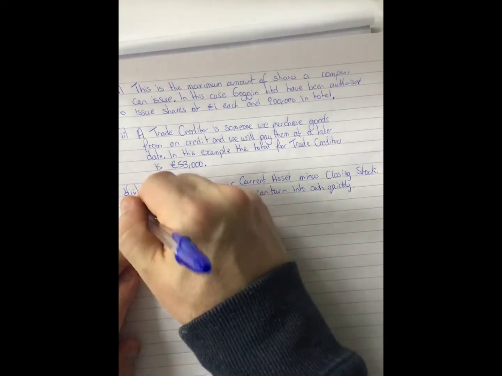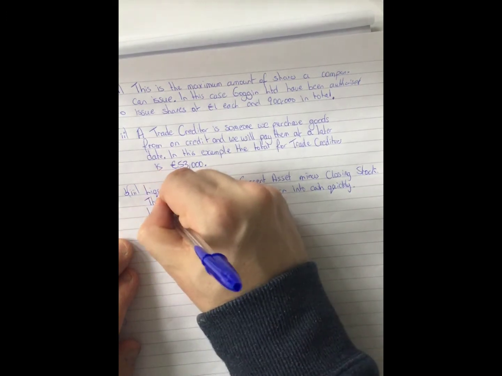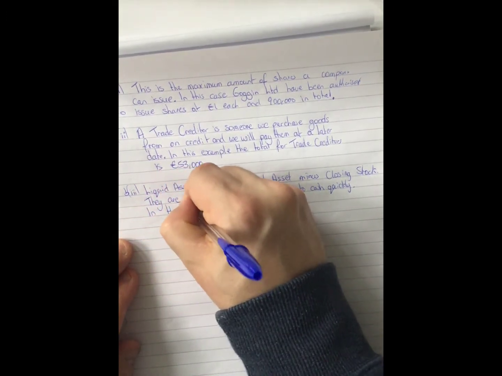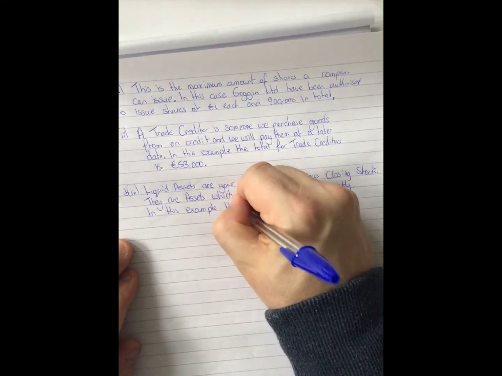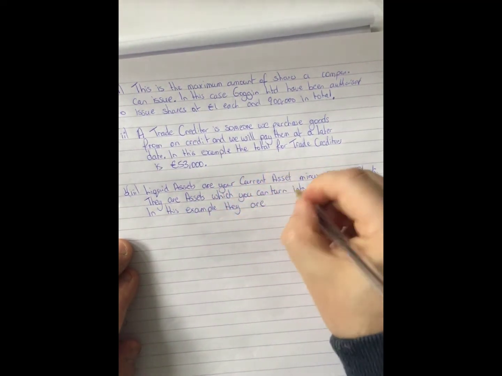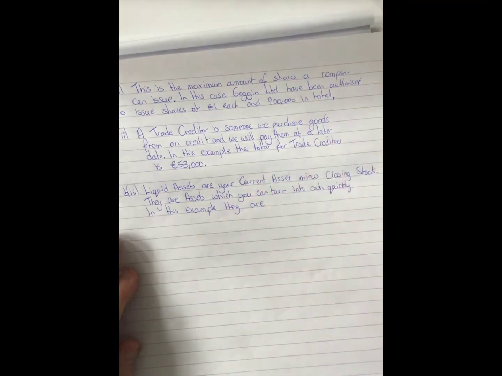Okay, and in this example, they are sort of current assets.